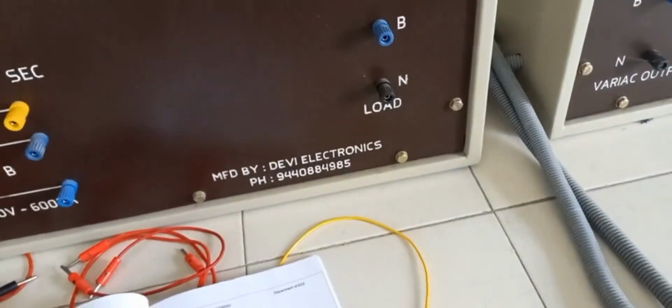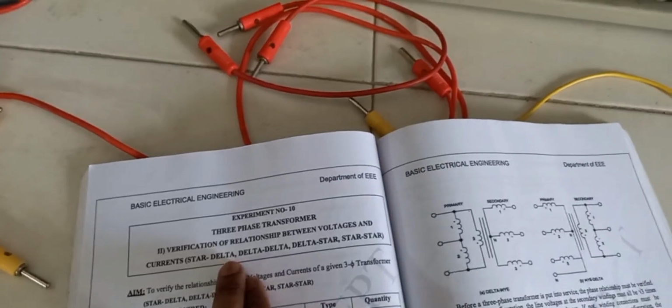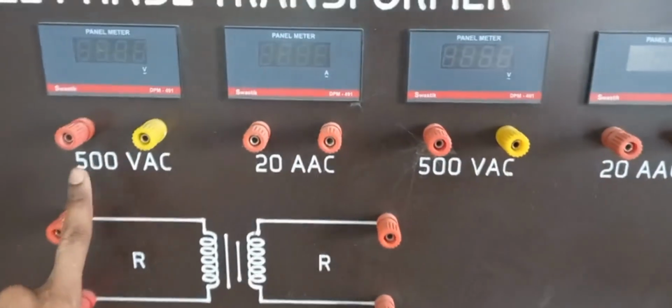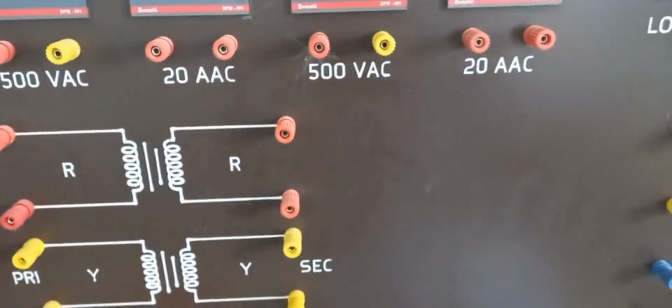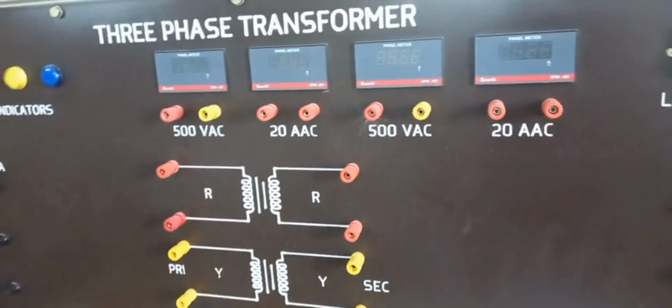Why? Because in our laboratory, for star to delta, delta to star, star to star, and delta to delta connection, we have a tabular column only for primary side line voltage and phase voltage, and secondary side line voltage and phase voltage, and voltage ratio only given in the tabular column. So related to that, by using this control panel we need to take only line voltage as well as phase voltage. Okay, so that's why I will not connect the wattmeter in this particular panel, you remember.